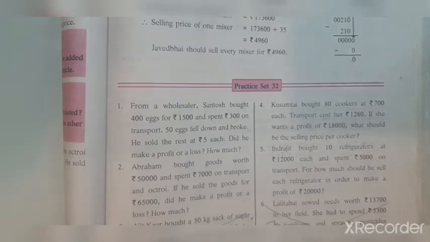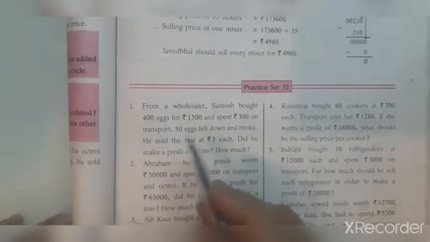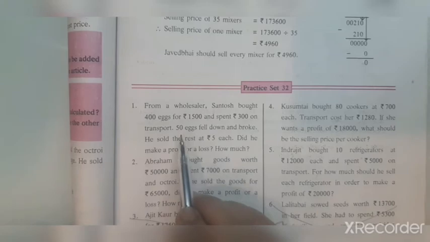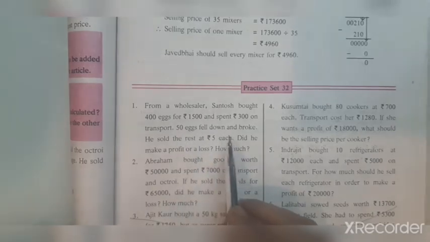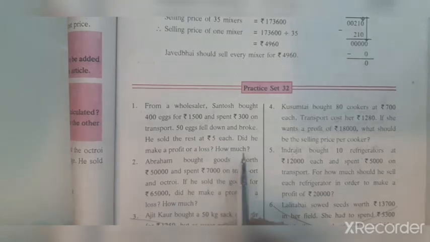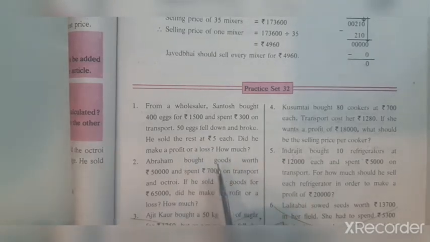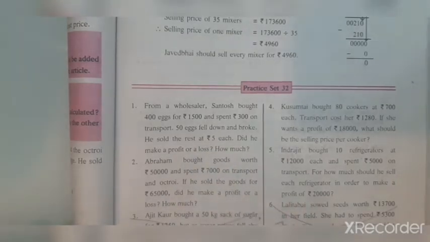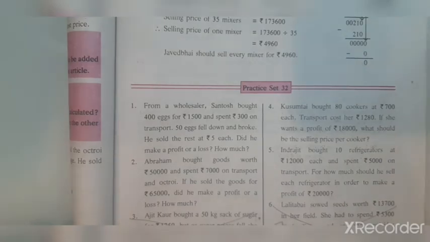Sometimes we have to spend for octroi, sometimes for transport, so all that will come under total cost price. Then 50 eggs from that fell and broke. He sold the rest of the eggs at rupees 5 each. Did he make a profit or a loss, and how much? So let's continue and see how we can solve this.